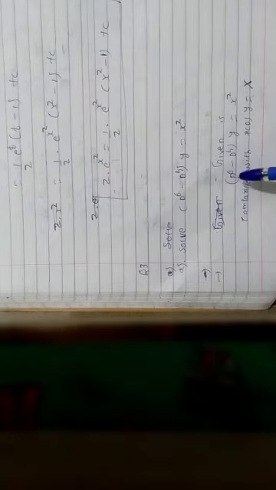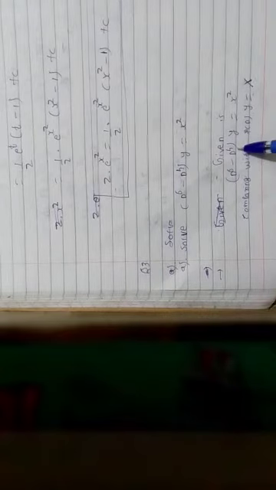Comparing with f of d into y is equal to capital X, its auxiliary equation is the coefficient of y equal to 0. We have to put the coefficient of y equal to 0, meaning d raised to 6 minus d raised to 4 is equal to 0.